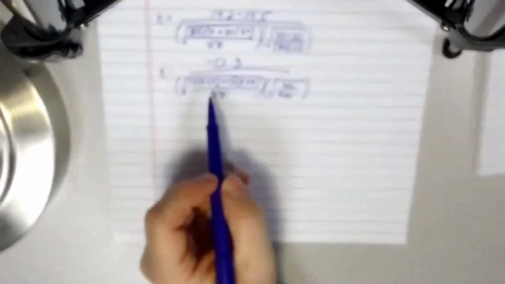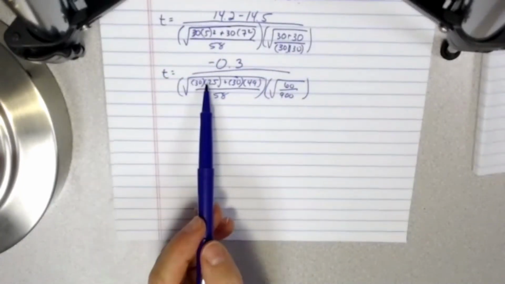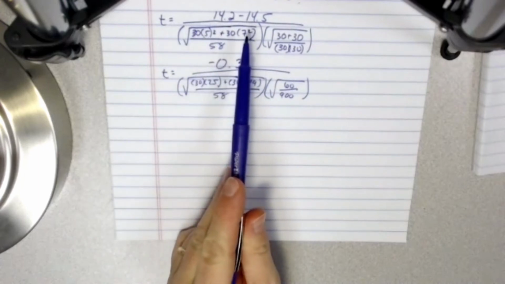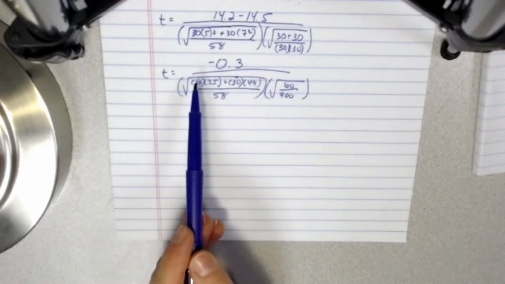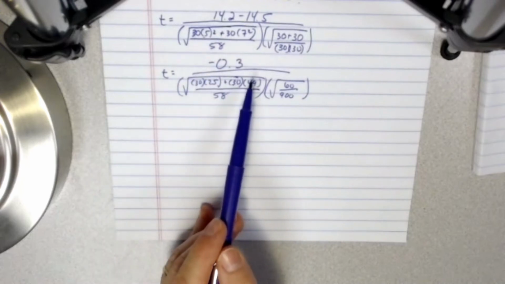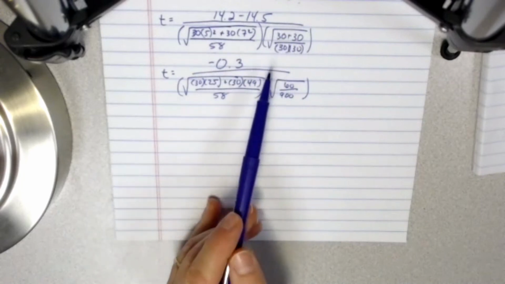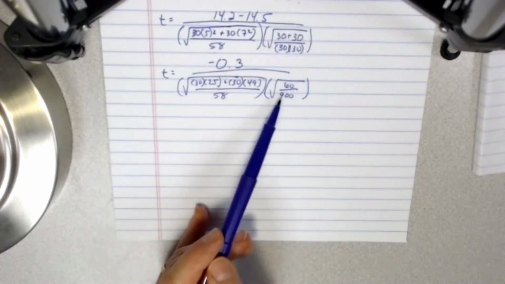Here's the next step in the calculation. So I subtracted here on my numerator. The first step is to square each of these standard deviations because we do exponents first. So now I have 30 times 25 plus 30 times 49, which is our 7 squared. And then over here, I simplified a little bit. 30 plus 30 is 60. 30 times 30 is 900.